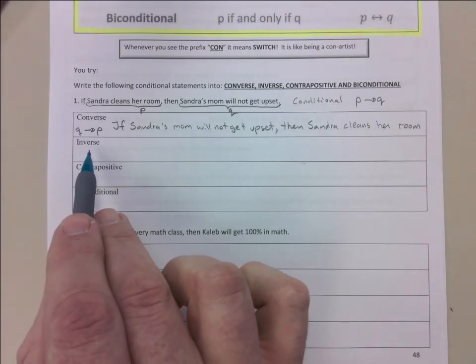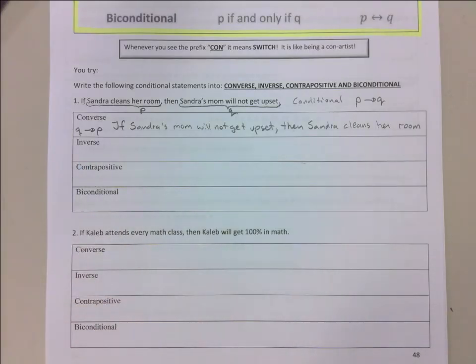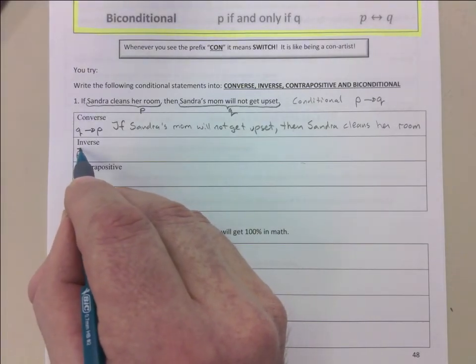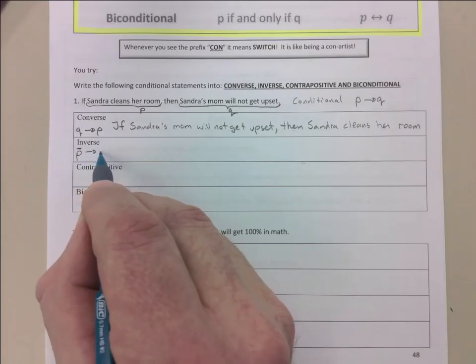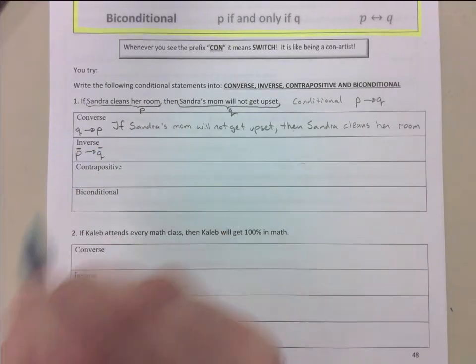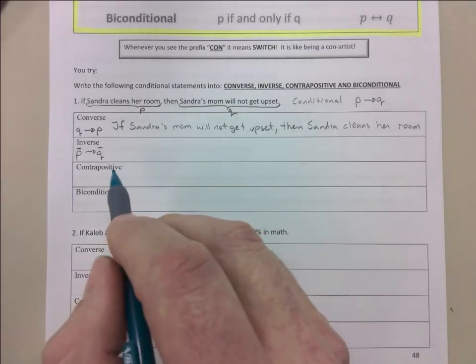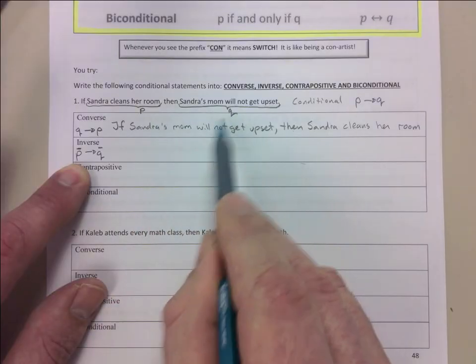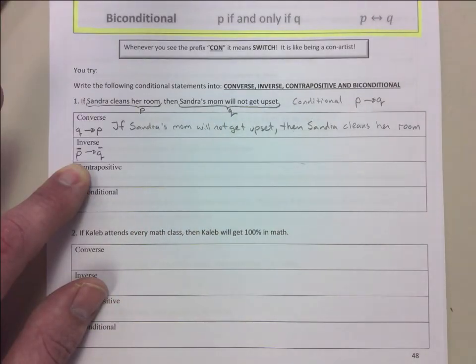The inverse. What is the inverse asking for? Go check your study sheet. And what the inverse is calling for is not P. If not P, then not Q. So you basically leave the order as is. You just have to put a not somewhere.